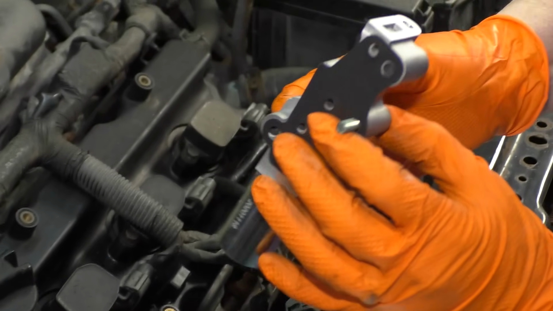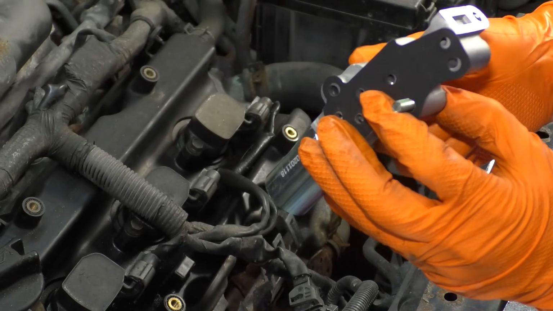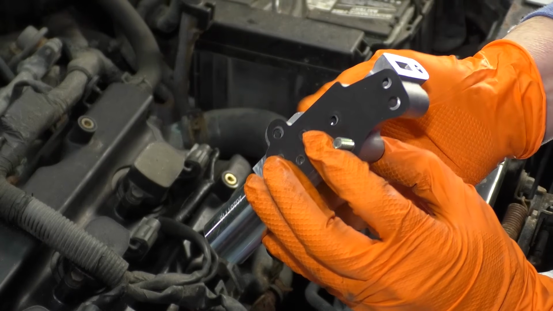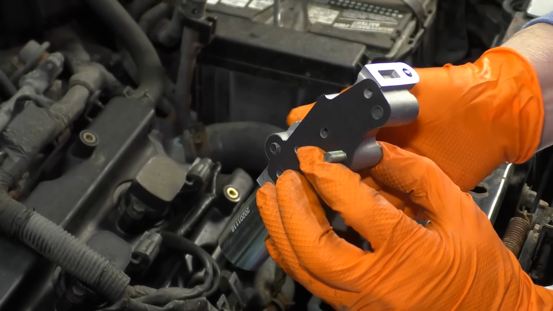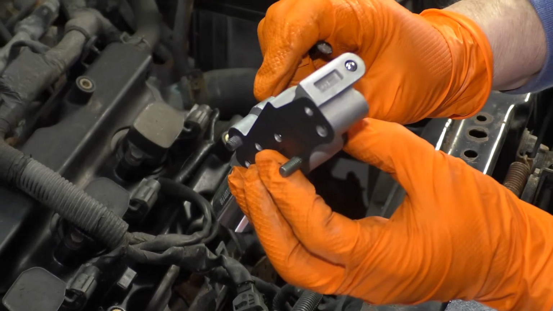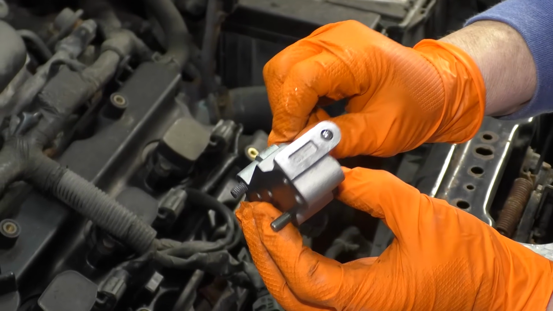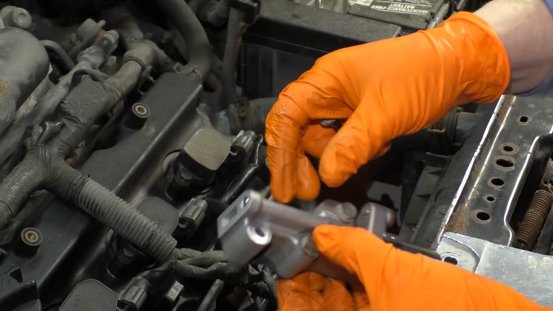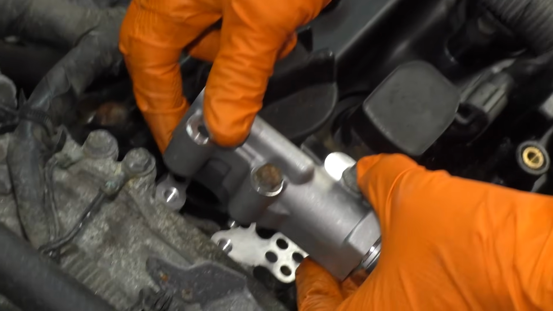So we want the actual bolt to come out and line up that gasket. And then that space on that bolt is called a shank. Once that gets past the threads that are inside, we're ready to go.